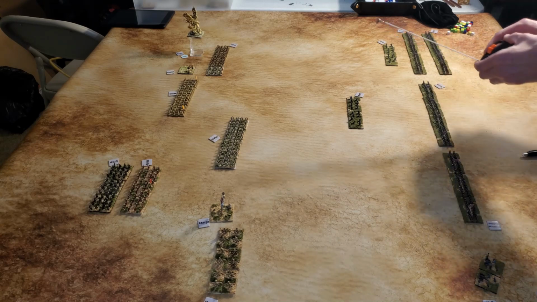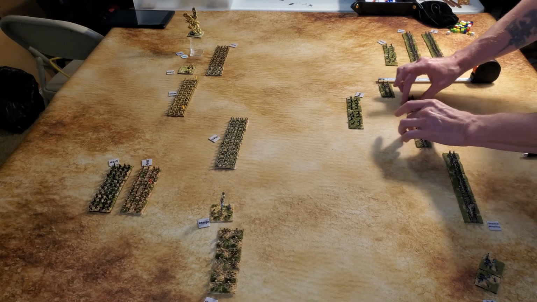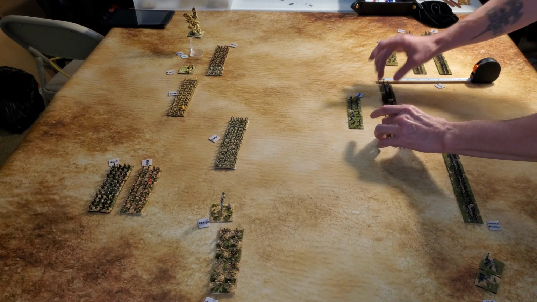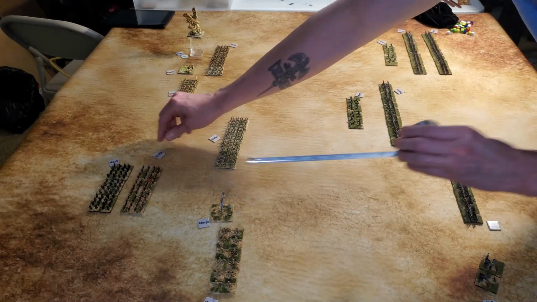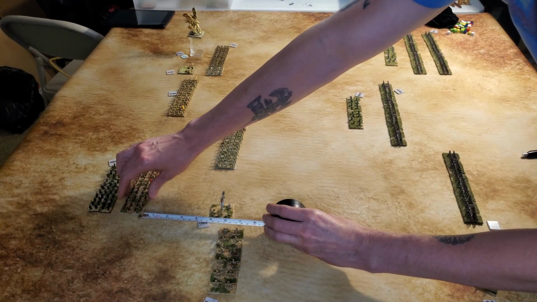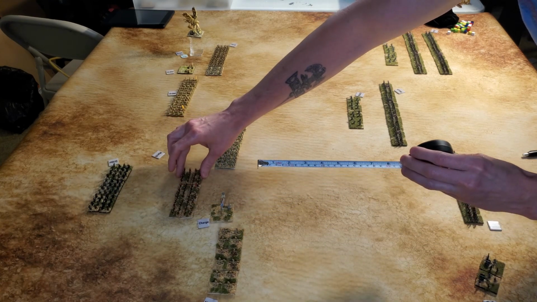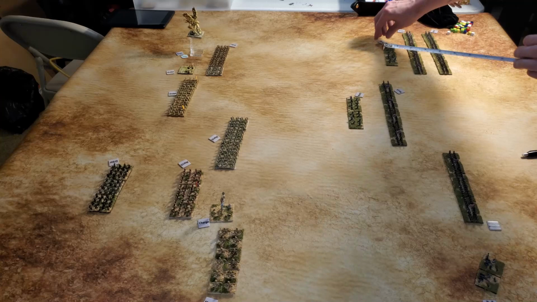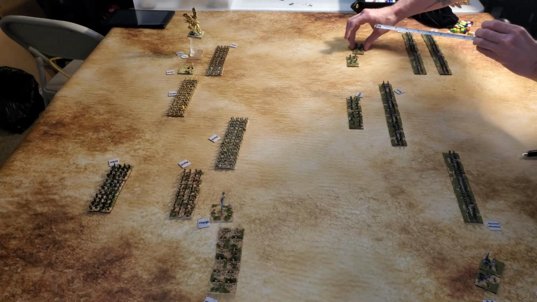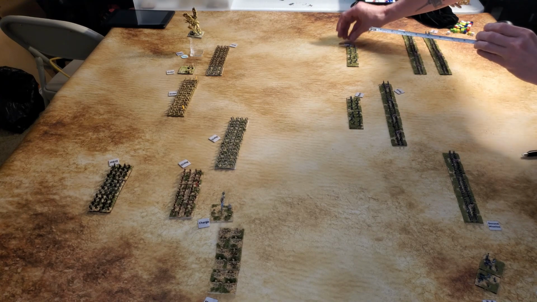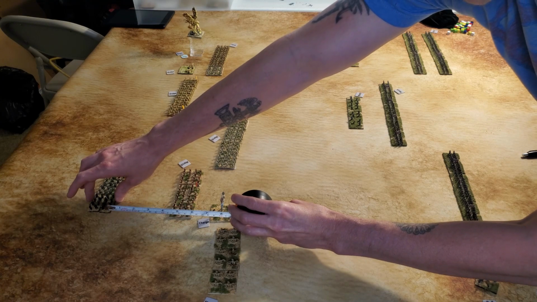Back to our Confederates. And more undead. More Confederates. Same thing with these skirmishers. They could go faster, but they're going to opt not to. Let's move our wraiths up a bit.